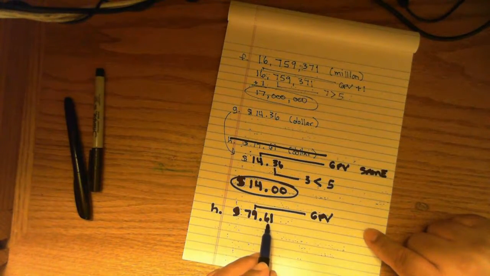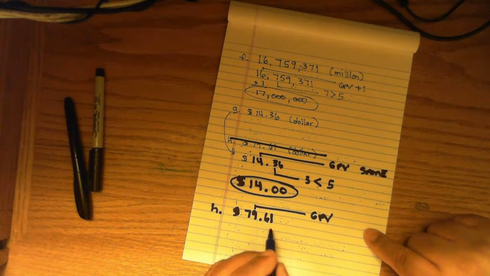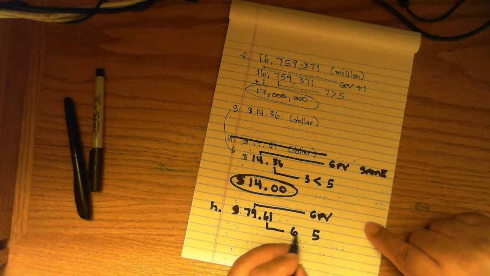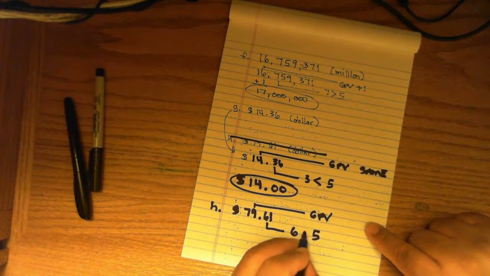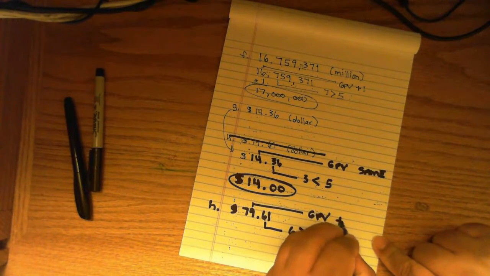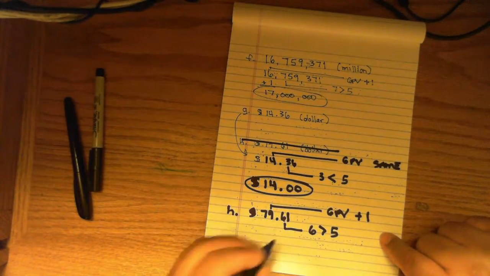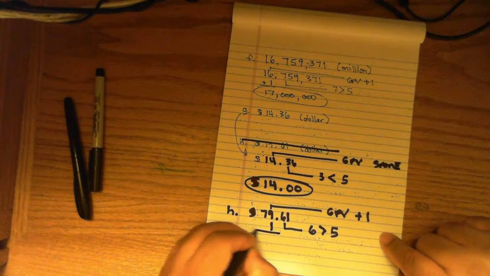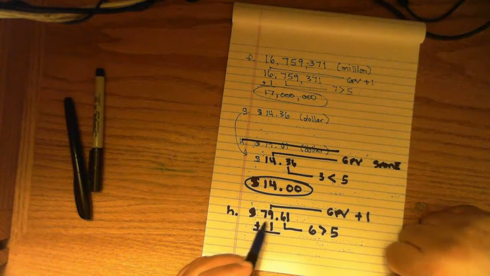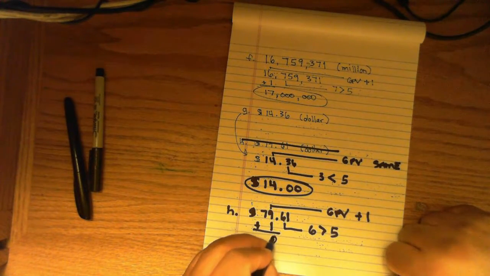We take the digit to the right of the given place value, and we determine its order relationship between itself and 5. 6 is greater than 5, so we see that the given place value is increased by 1. So let's do that. 9 plus 1 is 10.